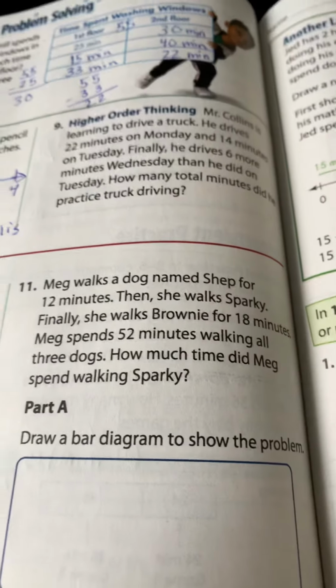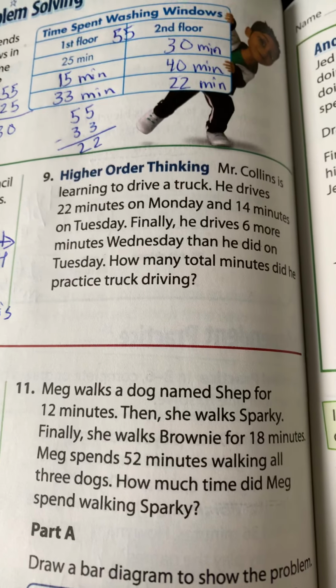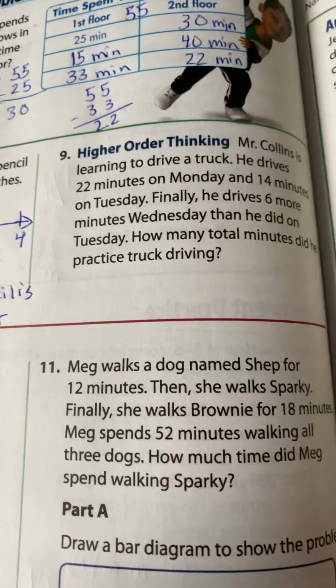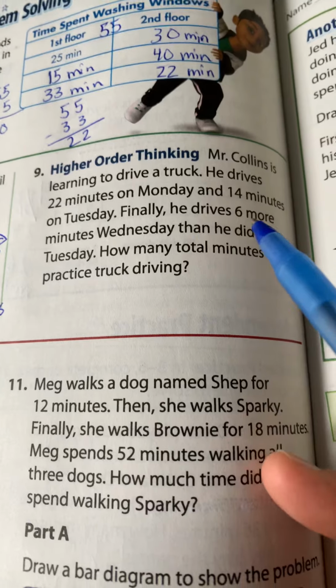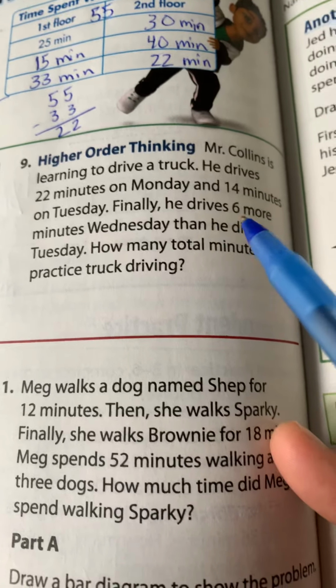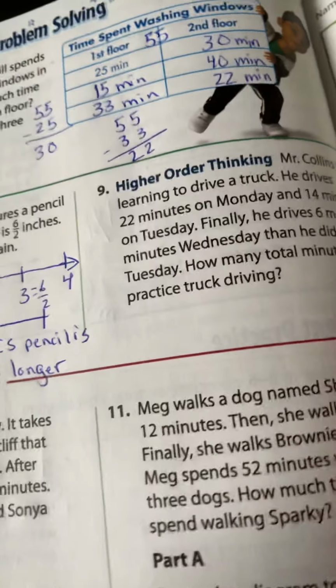All right, let's go on to number 9. Mr. Collins is learning to drive a truck. He drives 22 minutes on Monday, 14 minutes on Tuesday, and finally drives 6 more minutes on Wednesday than he did on Tuesday. Not 6 minutes on Wednesday, 6 more minutes than Tuesday. So Tuesday was 14, so 6 plus 14 is going to be 20 for Wednesday. How many minutes did he practice truck driving?